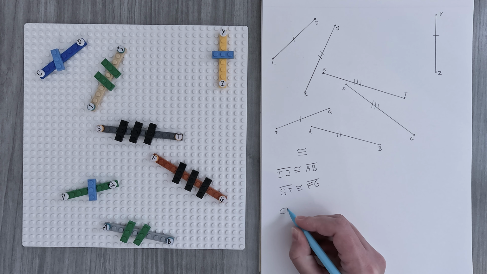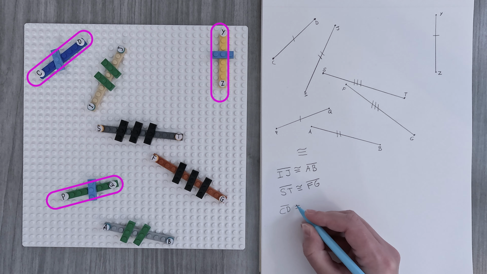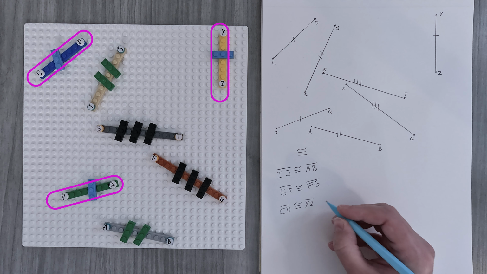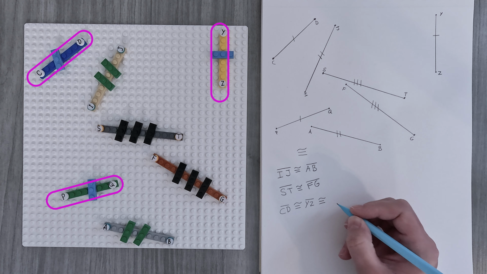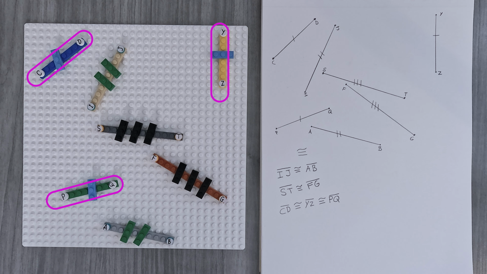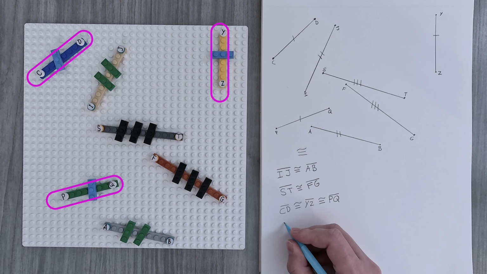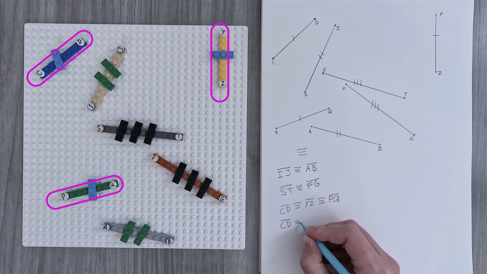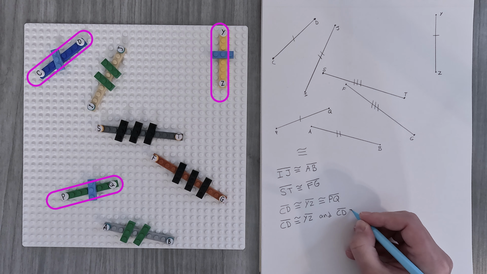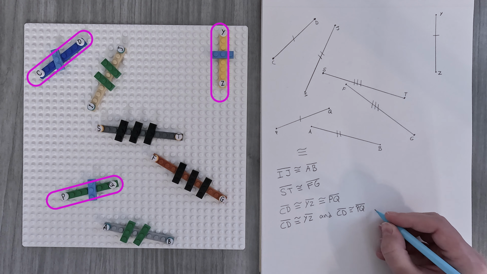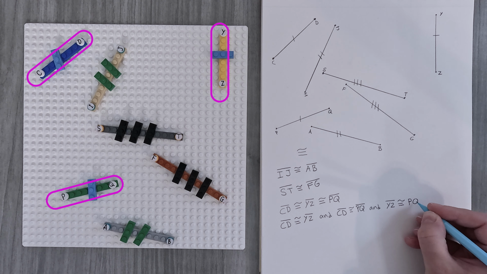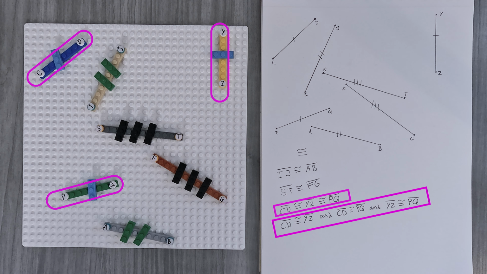And then for our group with 1 tick mark, the CD, YZ, and PQ, we have 3 of those, and we can just put in 2 congruent symbols. We would do line segment CD is congruent to line segment YZ is congruent to line segment PQ. There's also another way you can write it out that's a bit longer. I prefer this way. I think it's just easier to see. But you could also write it out as line segment CD is congruent to line segment YZ, and line segment CD is congruent to line segment PQ, and line segment YZ is congruent to line segment PQ. Those both say the same thing, it's just one shorter, one's longer.